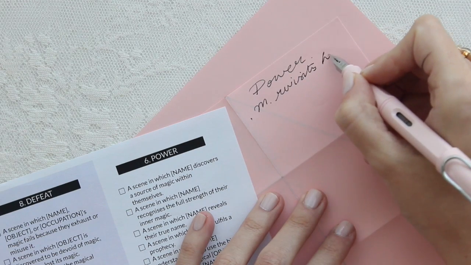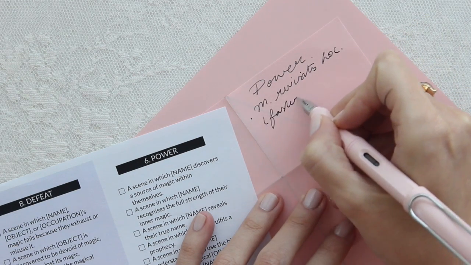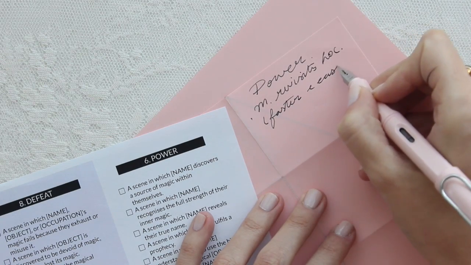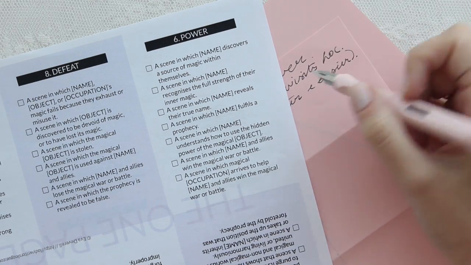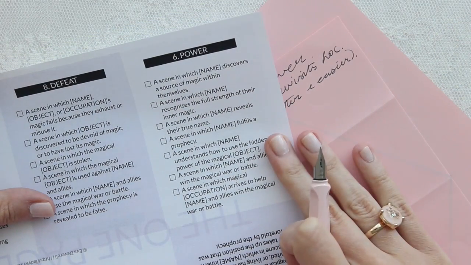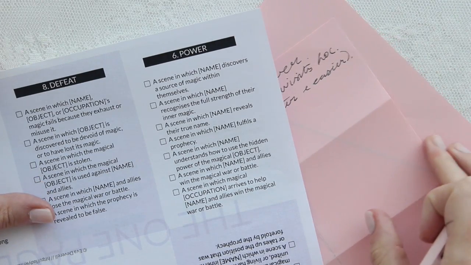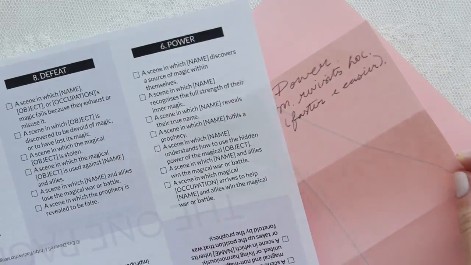Revisits location faster and easier. Maybe he's found some amazing mode of transport. Yeah, I'm going to stick to just one scene per stage for this demonstration, just for the sake of getting this done a bit quicker. I know I'm already quite a ways into this video.